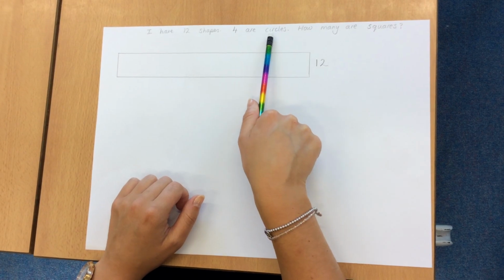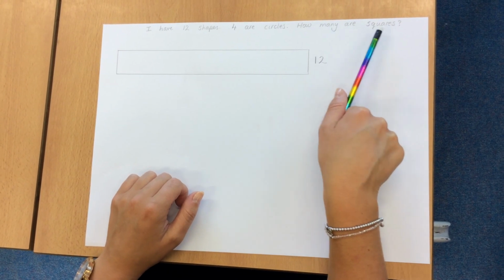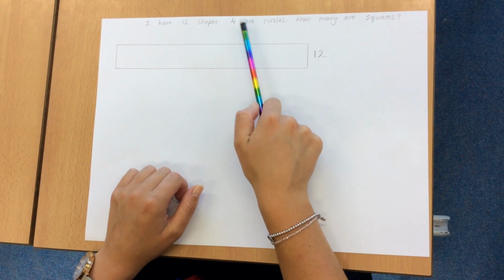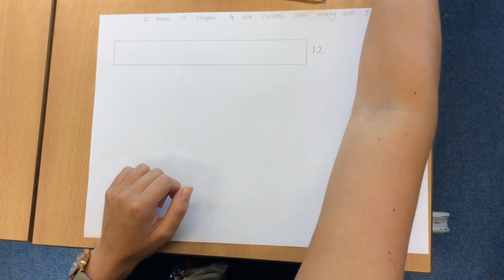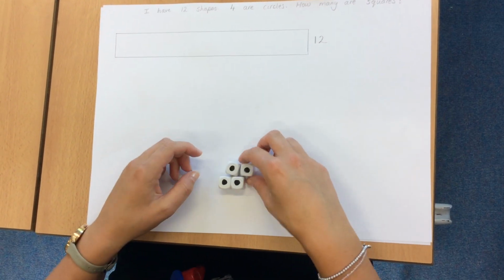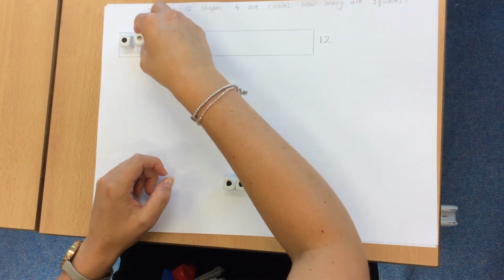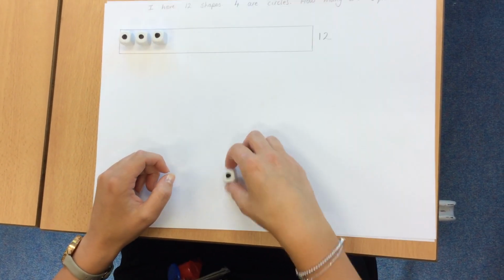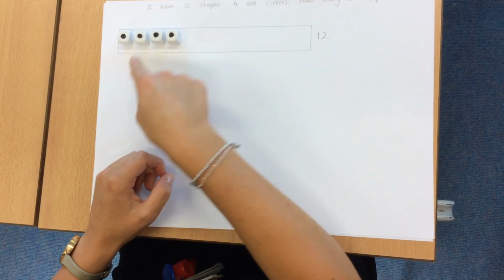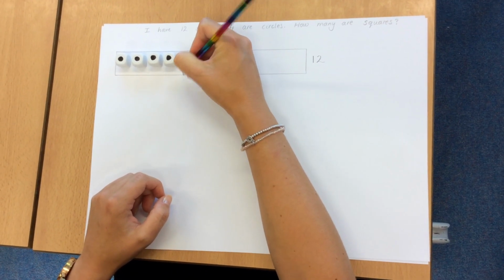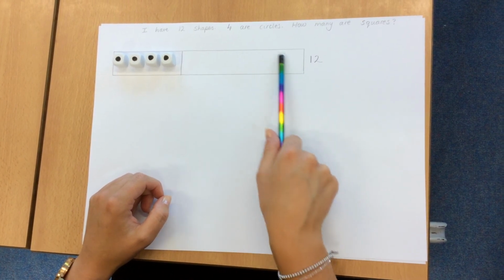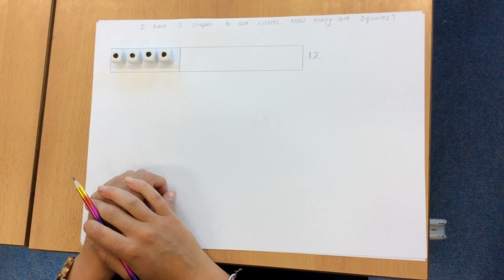There are 4 circles. How many are squares? The other bit of information I know is that 4 is one of the parts. So I've pre-made my 4 circles. 1, 2, 3, 4. So I know this part of my bar model. I need to find out how many are squares.